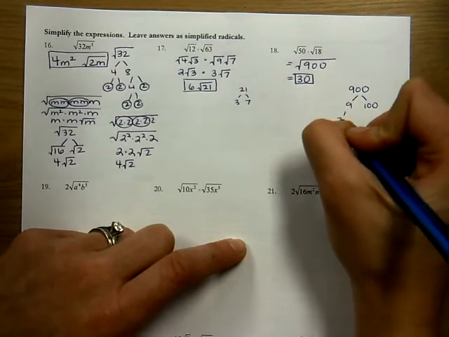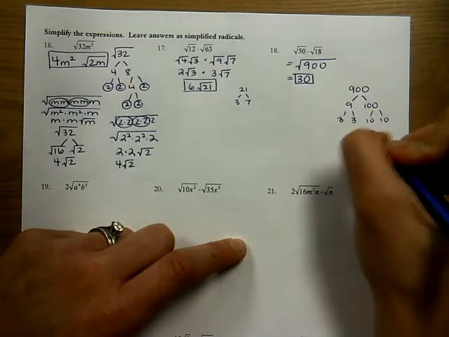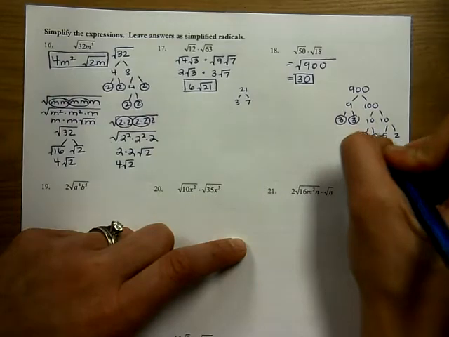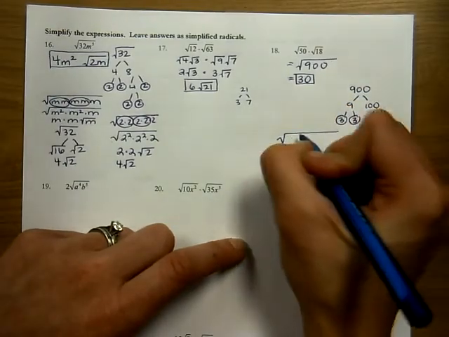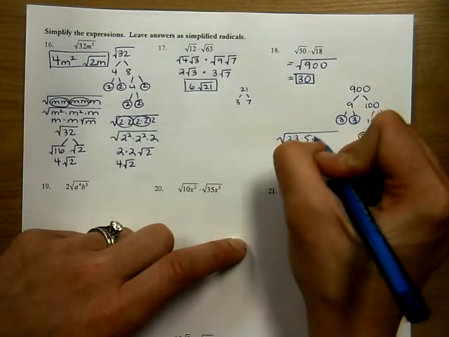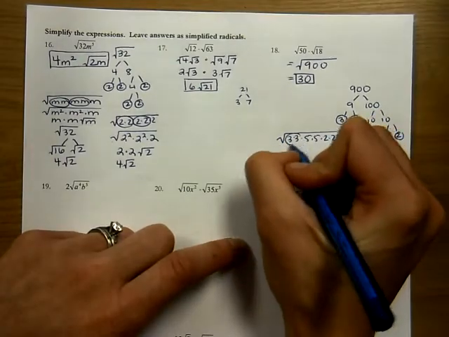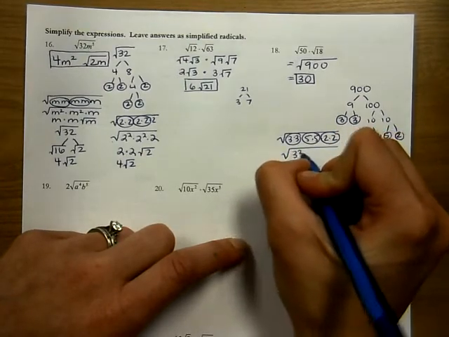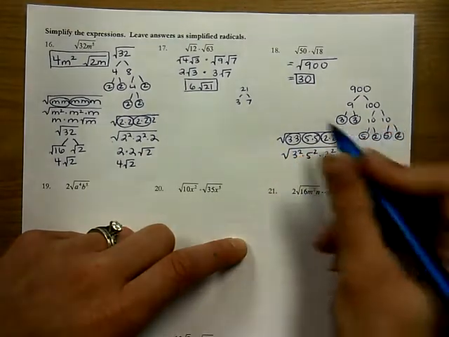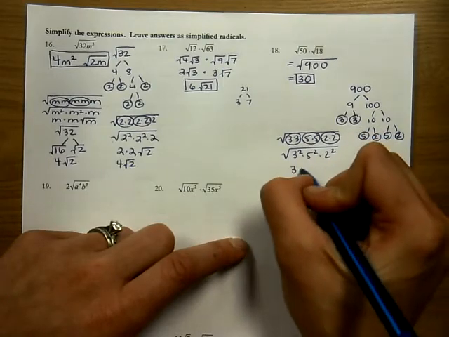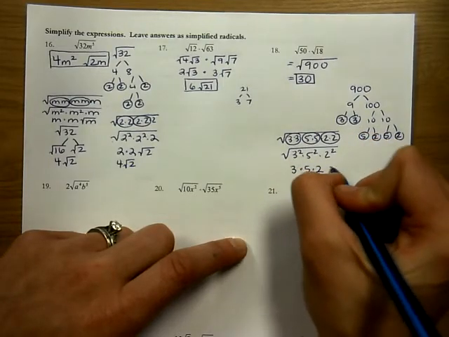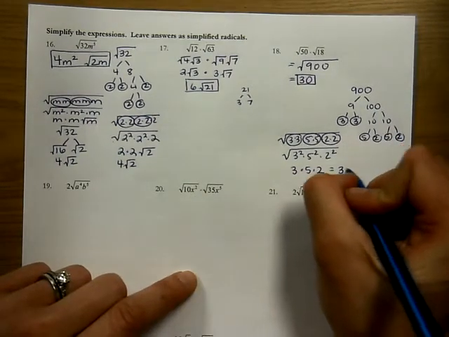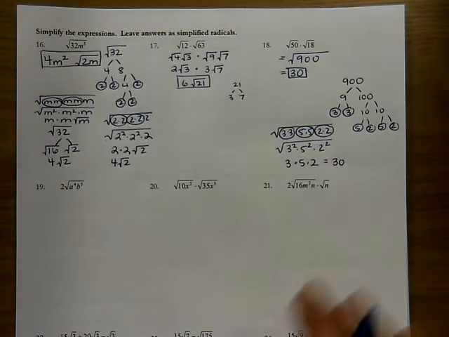Now, if I didn't know that, I could do my factor tree and just say, okay, that's 9 times 100, that's 3 times 3, 10 times 10, 5 times 2, and 5 times 2. And I have all my prime factors. So this is the square root of 3 times 3, 5 times 5, 2 times 2. If I group these into perfect squares, I notice they're all perfect squares. That's the square root of 3 squared times 5 squared times 2 squared. Square root of 3 squared is 3. Square root of 5 squared is 5. Square root of 2 squared is 2. So when I multiply these all together, 5 times 3 is 15 times 2 is 30. And I still get the same answer.